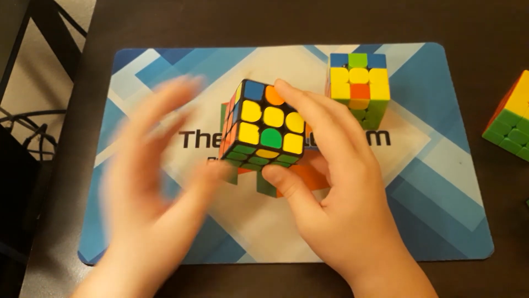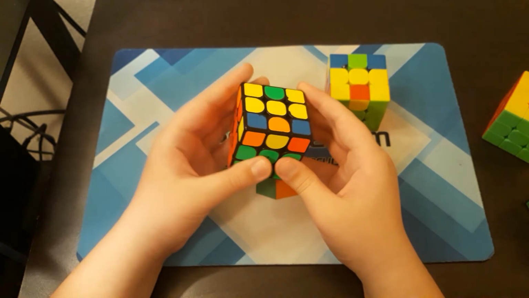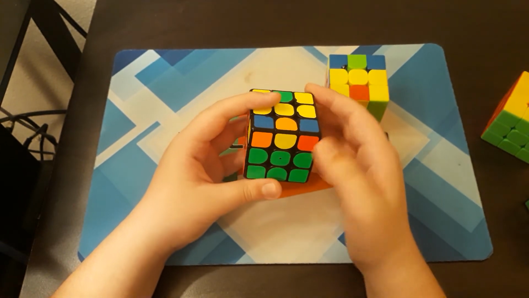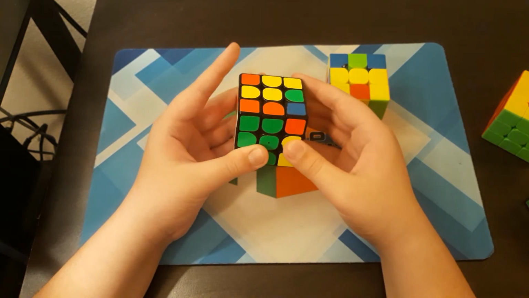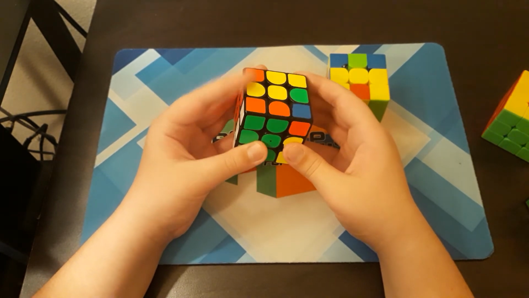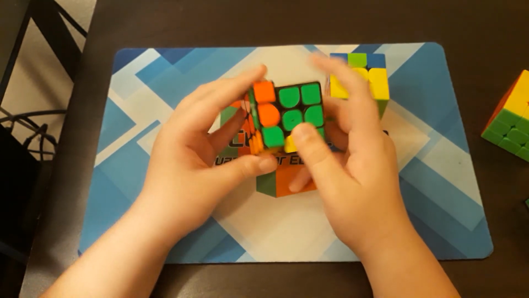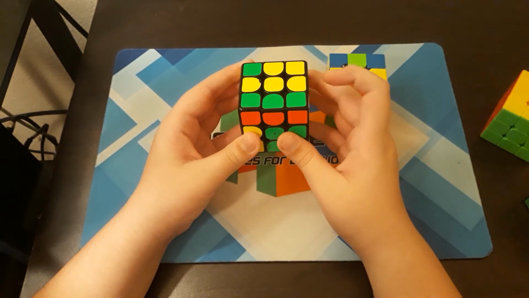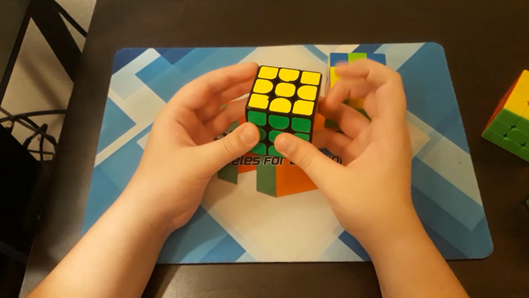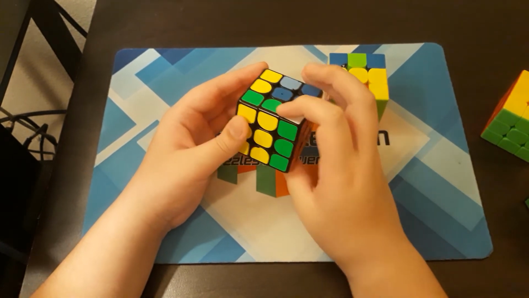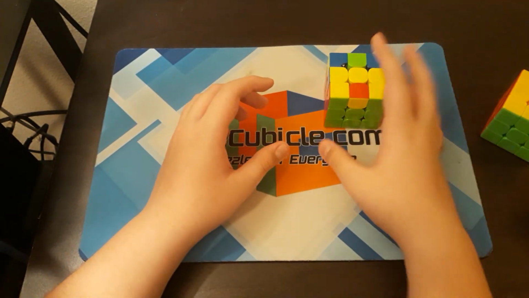For this case where it's in the back, you want to hold it like this, and you want to do this algorithm. F, inverse sexy move, no sorry, U, R prime, F, R, F, wide R, U, wide R prime, U prime, and then you can either do L prime, U2, L, or wide R prime, F2, R. They both do the same thing.